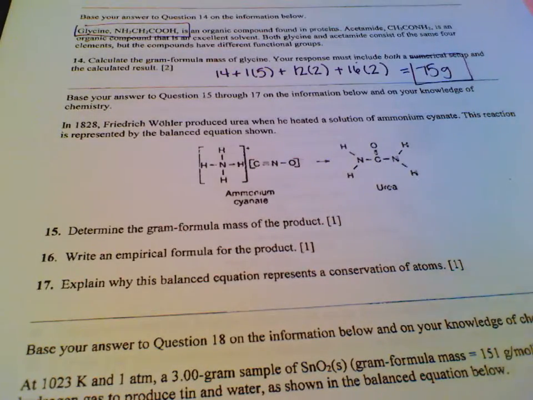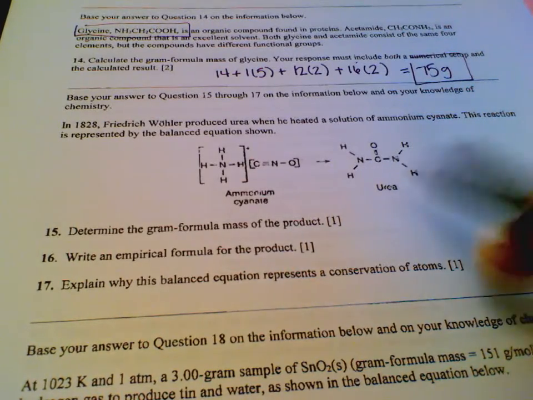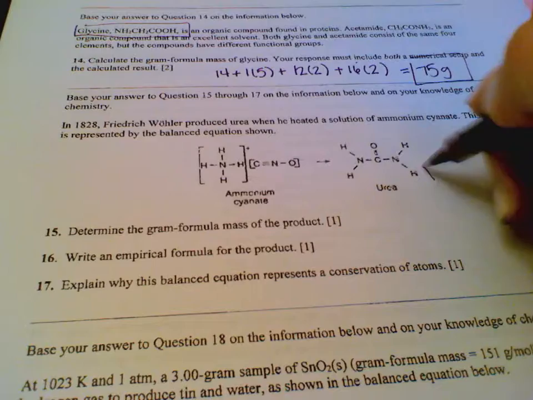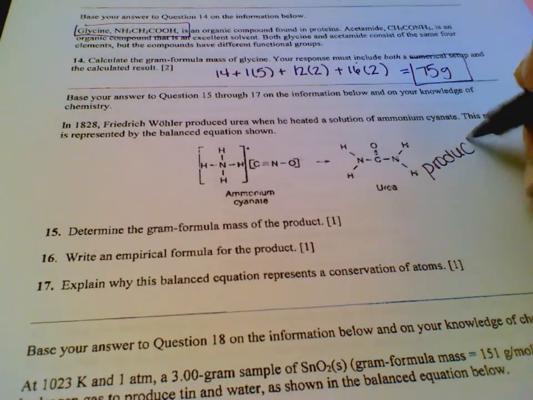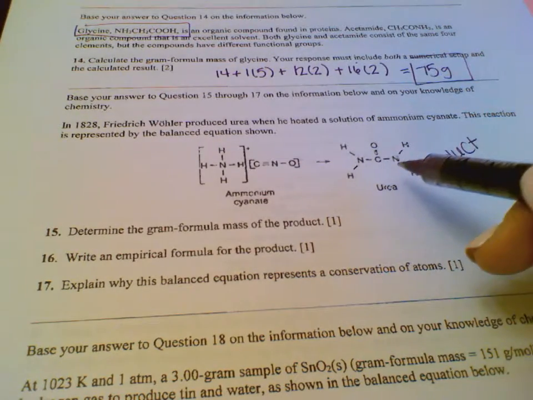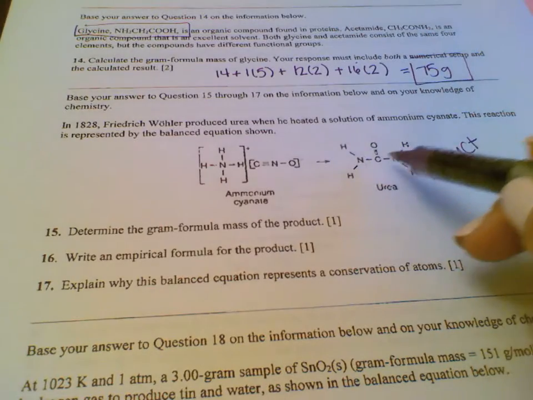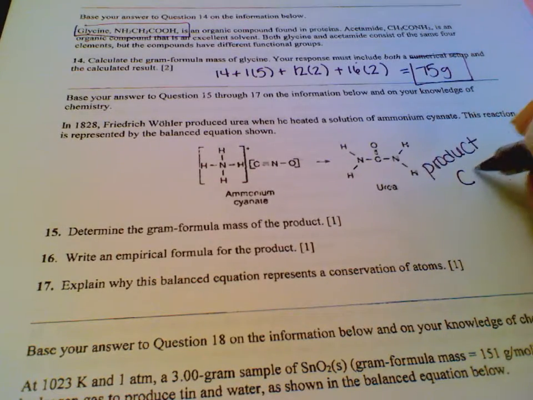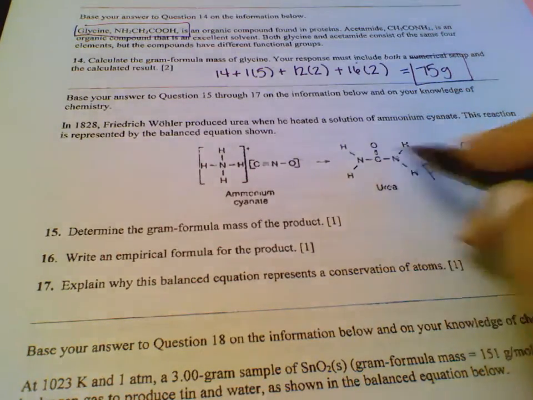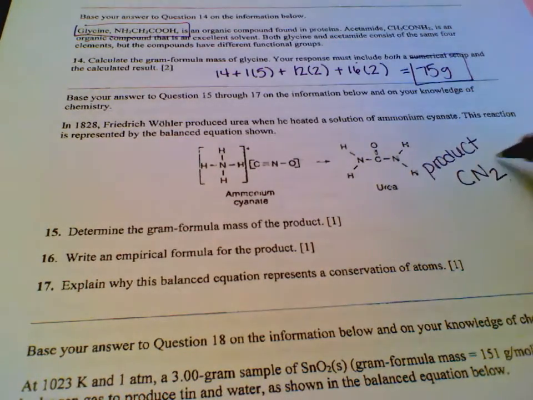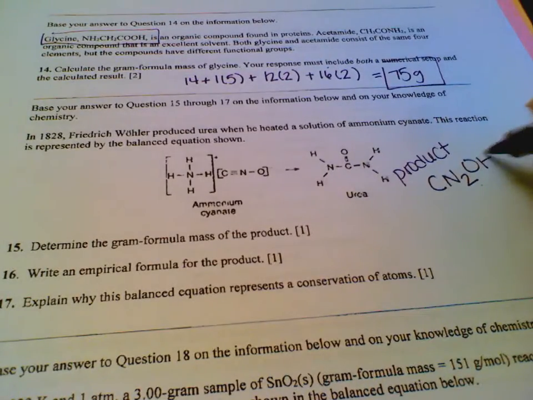Almost there with the short answer. So 15 says determine the gram formula mass of the product. I know that this is my product, so I'm going to rewrite it all together. I have 1 C, 2 N's, 1 O, and 4 H's, so H4.